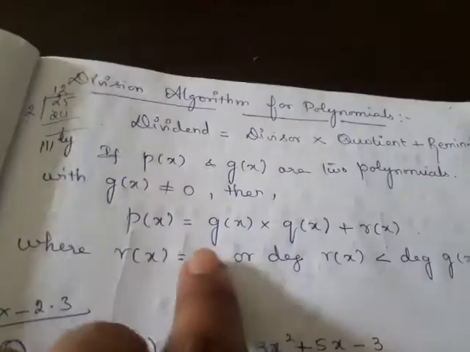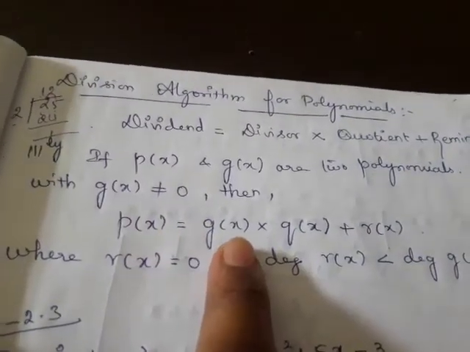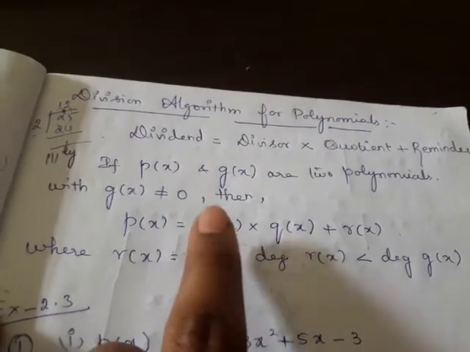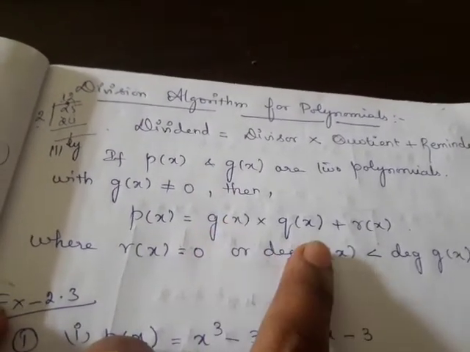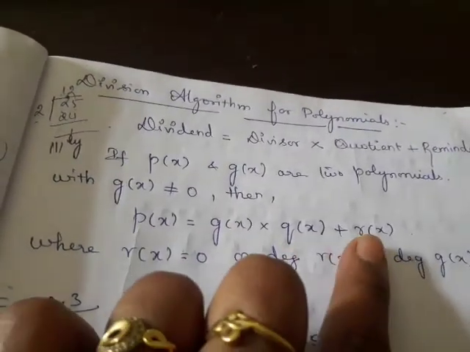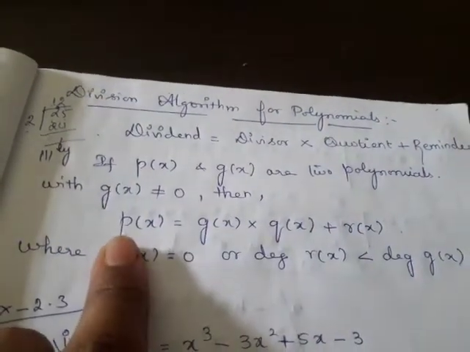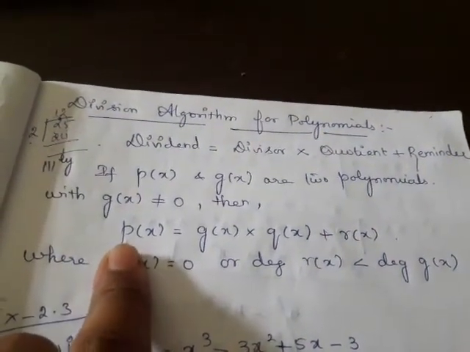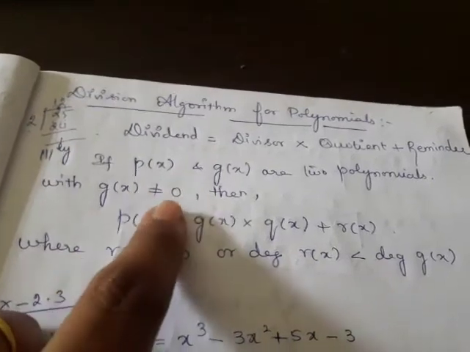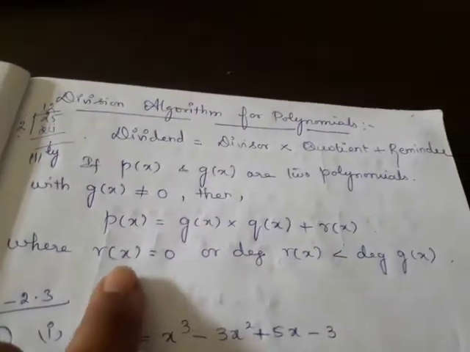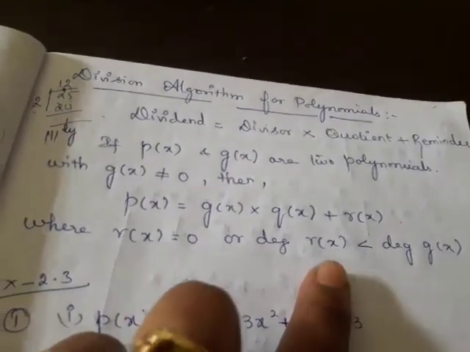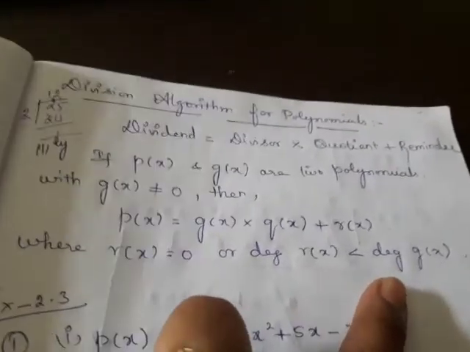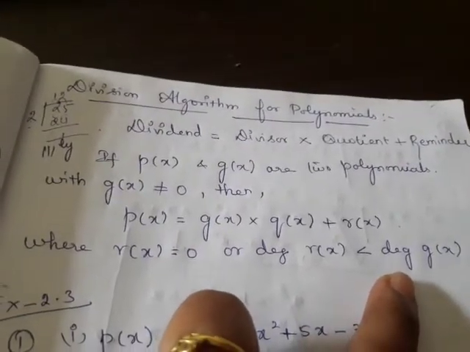This is normally true for numbers. We extended it for polynomials. If we multiply the divisor polynomial with the quotient polynomial, and if we add the remainder, we will get the dividend polynomial, with a condition that the divisor should not be equal to 0 and the remainder should be equal to 0, or the degree of r of x should be less than the degree of g of x, right.